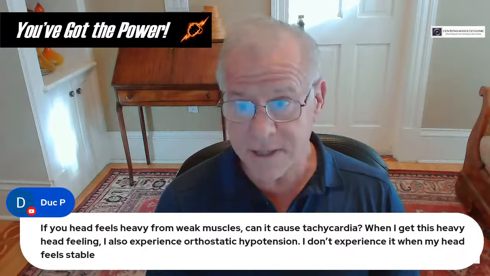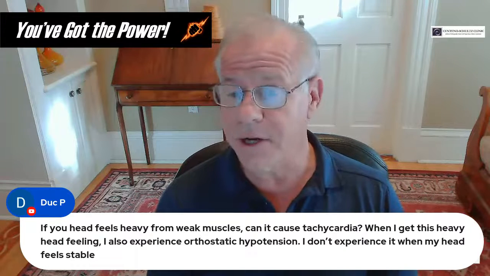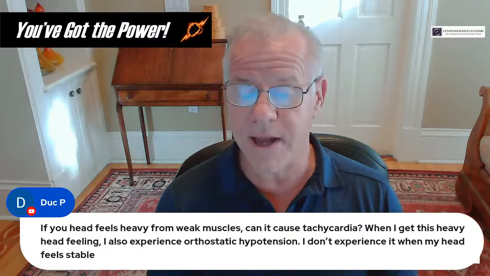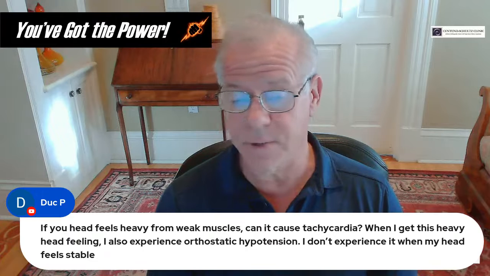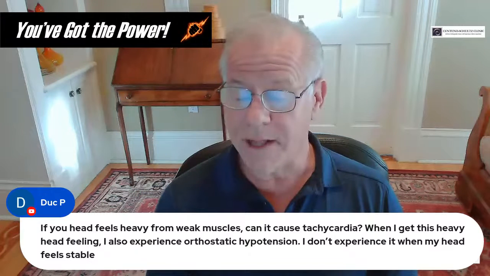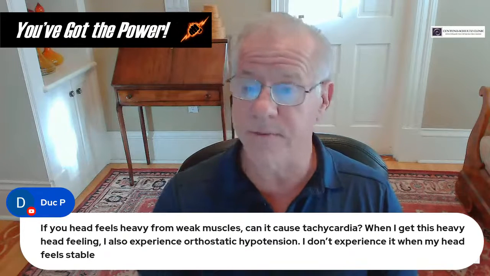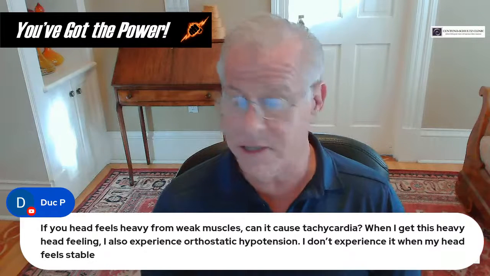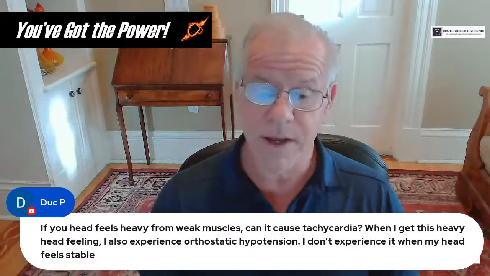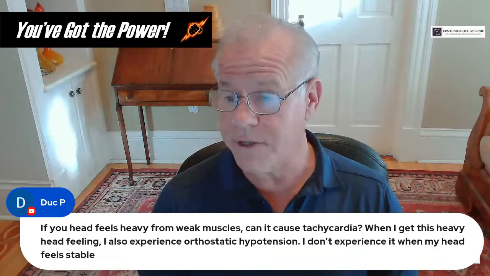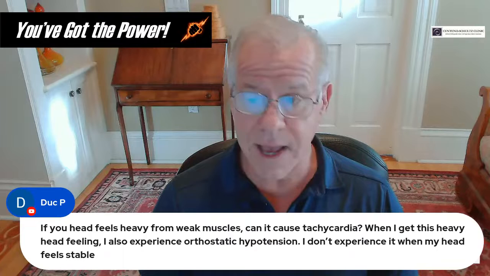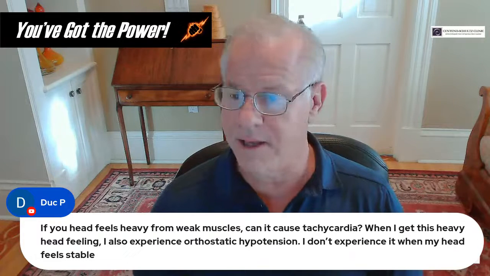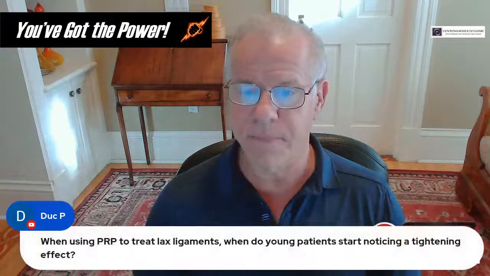Well, the belief is, and this is a belief at this juncture because we don't have great research on this, that what you're experiencing is when you're unstable, in all likelihood, you're getting some irritation of the vagus nerve. Irritation of the vagus nerve then creates a situation where you get rapid heart rate. You can also get orthostatic hypotension. So that's probably what's happening there. But again, each person is different, obviously.